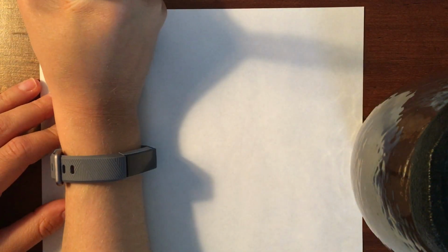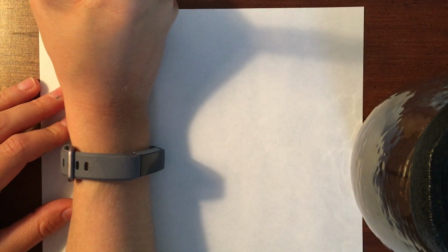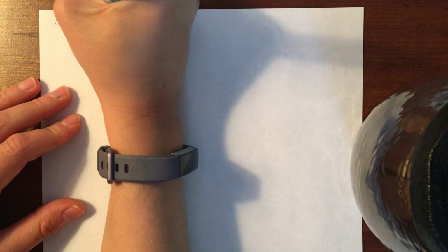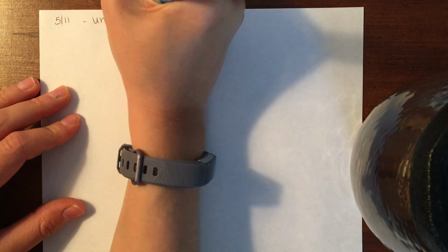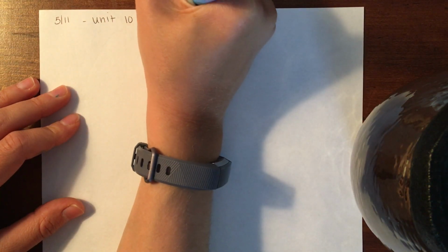So today what we're going to do is jump into Unit 10, which is called the Sequences Unit. On the top of your paper, I want you to date it. So these are notes from Monday, May 11th. It's going to be Unit 10, and these are sequences.